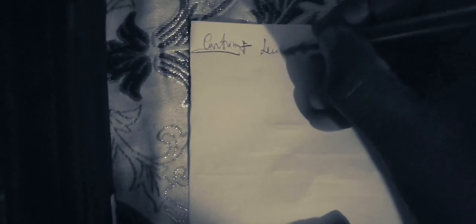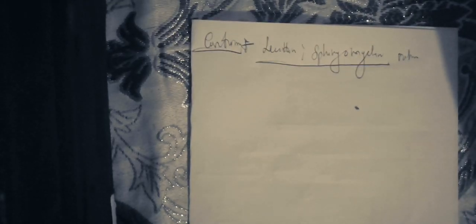We need to do a lecithin sphingomyelin ratio. Is it clear? A lecithin sphingomyelin ratio, and there's a particular ratio at which this lecithin sphingomyelin has to be in order for you to see that there is actually maturity of the lung, or there is immaturity of the lungs. Is it clear? So those are the different elements that you do in order to confirm the different investigations.